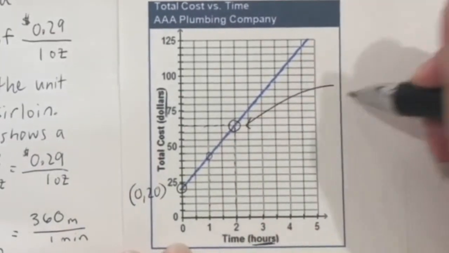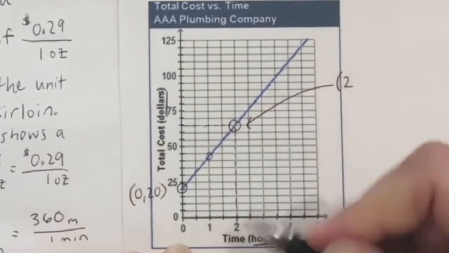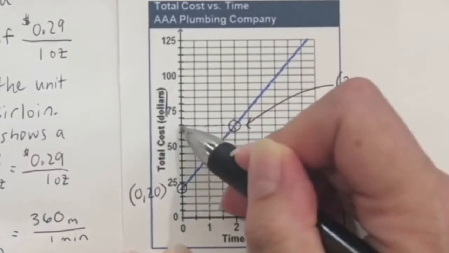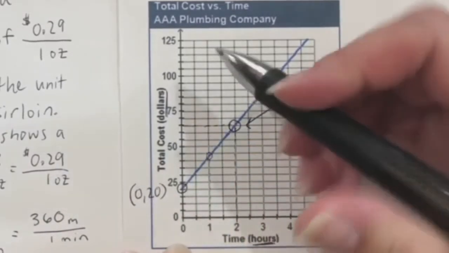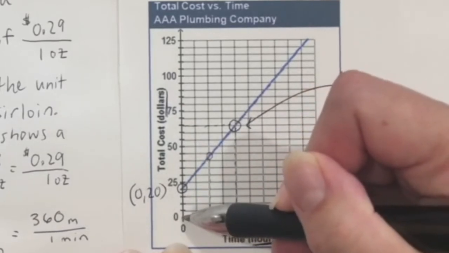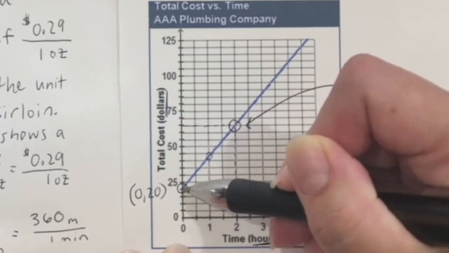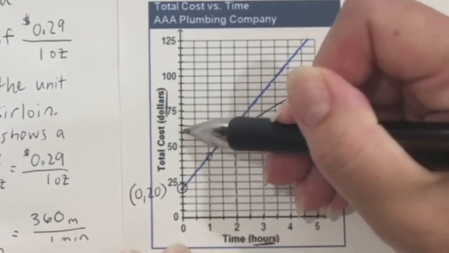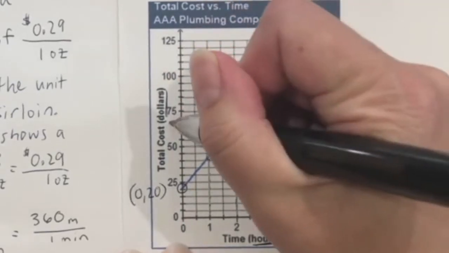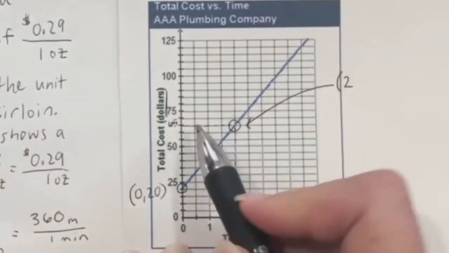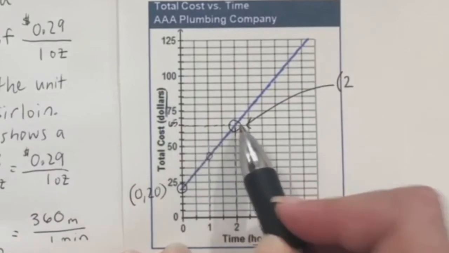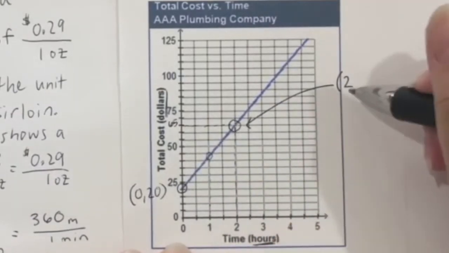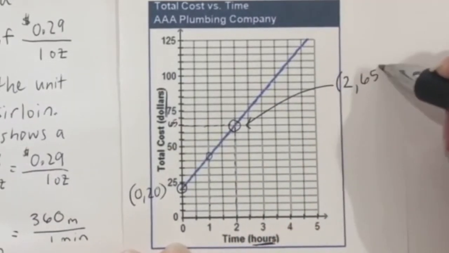So this point right here goes through the point 2, comma, and I need to figure out what this is on the y-axis. So remember, we already discovered that it goes up by 5s. So 0, 5, 10, 15, 20, 25... 50, 55, 60, 65. So this point right here is 65, this line. So this point is 2, 65.